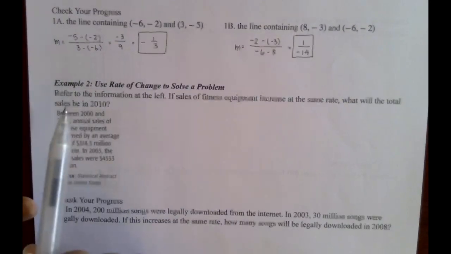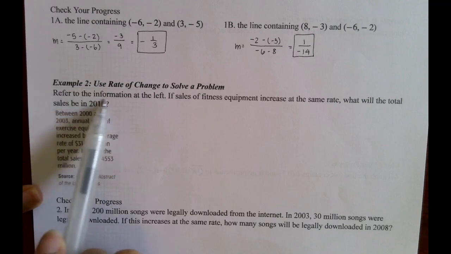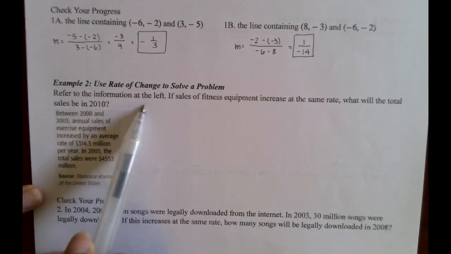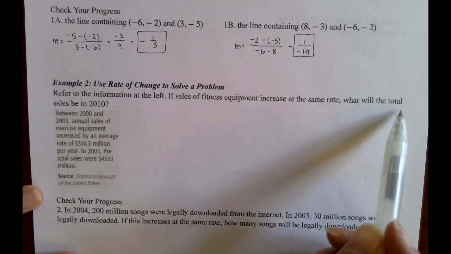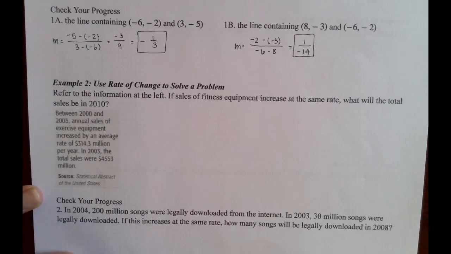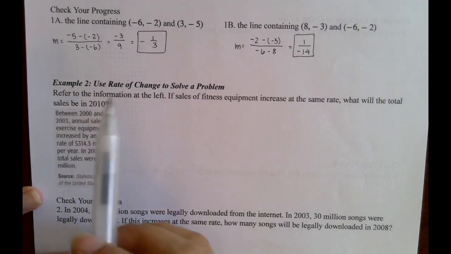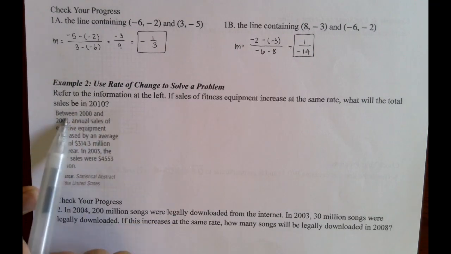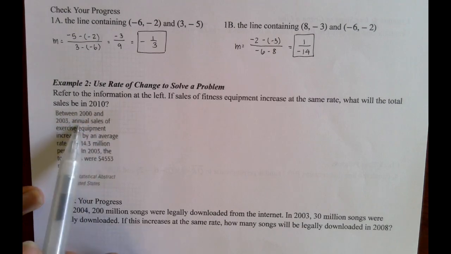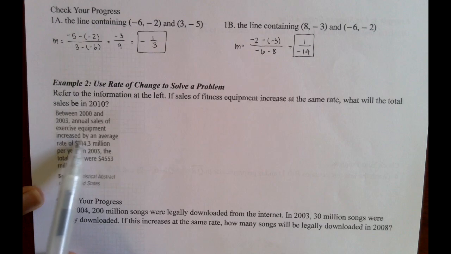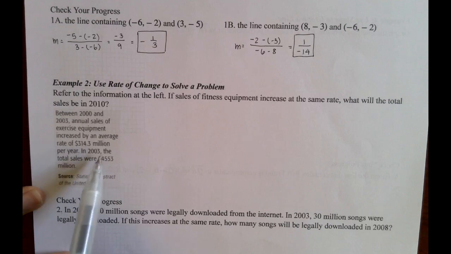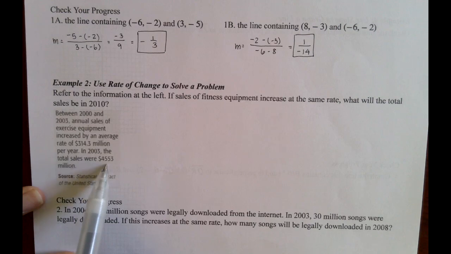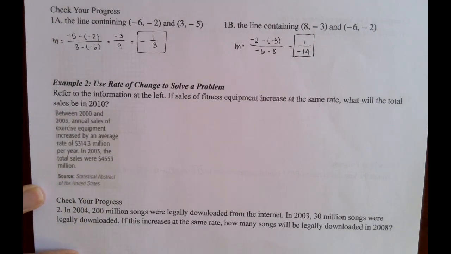Example 2 says, refer to the information at the left. If sales of fitness equipment increase at the same rate, what will the total sales be in 2010? So here, this is the information at the left. Between 2000 and 2003, annual sales of exercise equipment increased by an average rate of 314.3 million per year. In 2003, the total sales were 4,553 million.